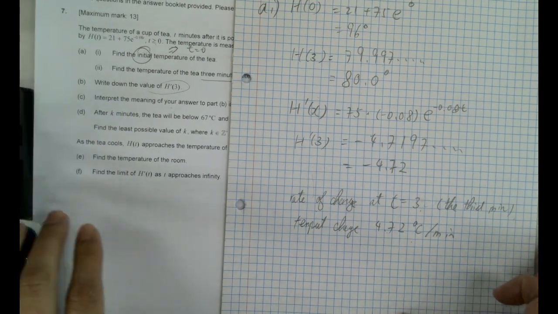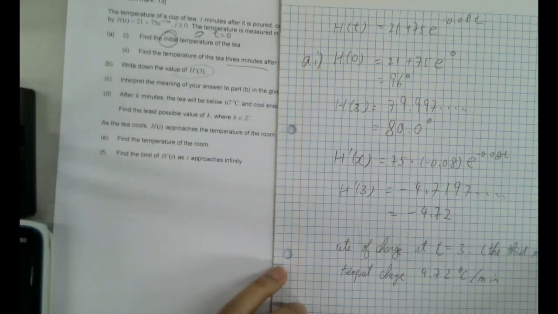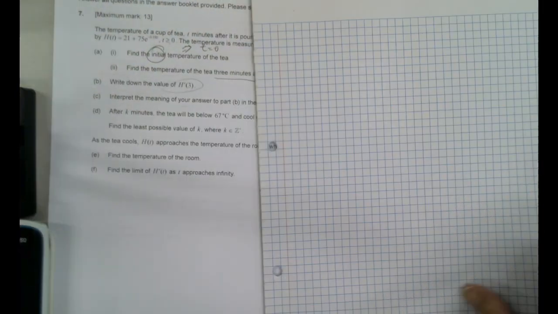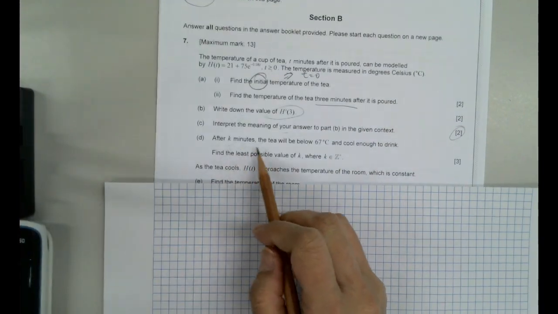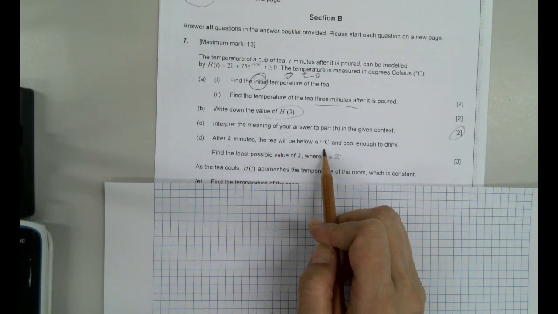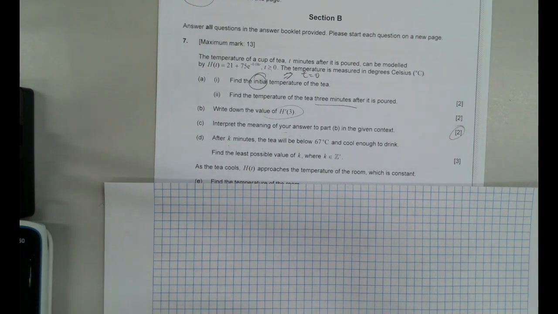Right, next bit. After k minutes, let me do it sideways so we can see easily. After k minutes, the temperature is below 67 degrees and is ready to drink.